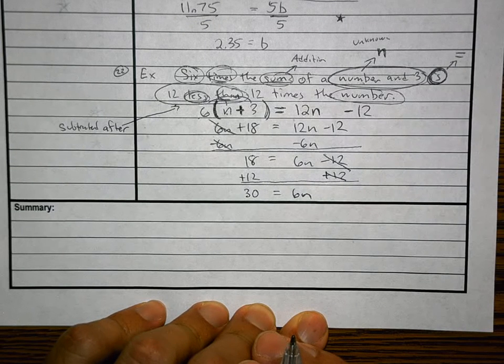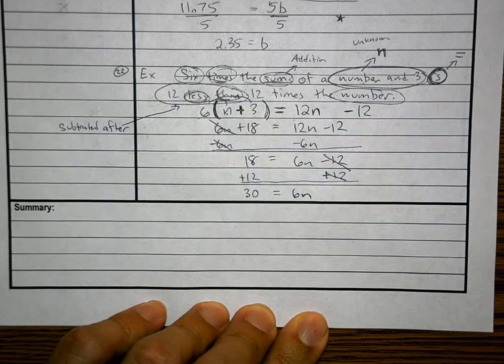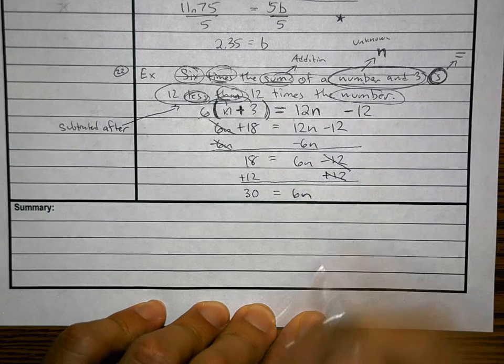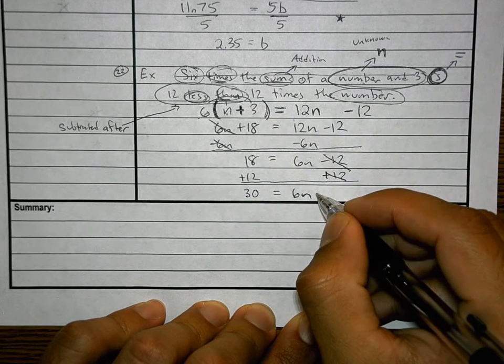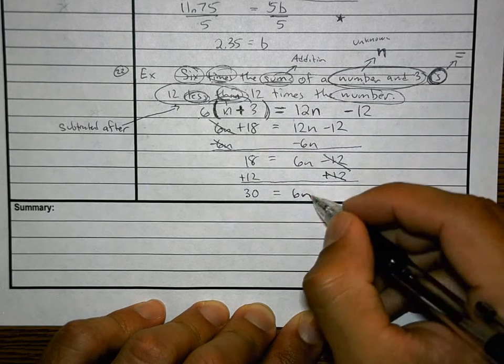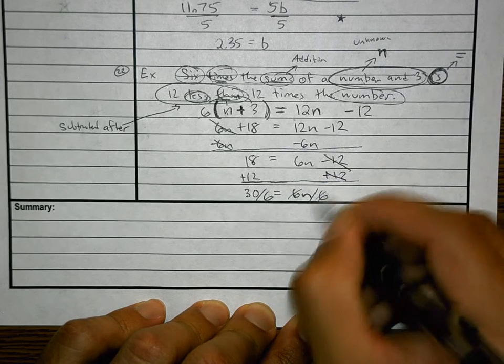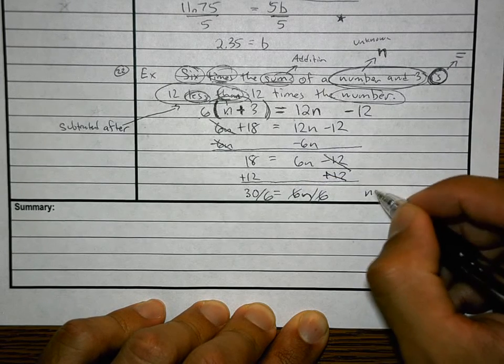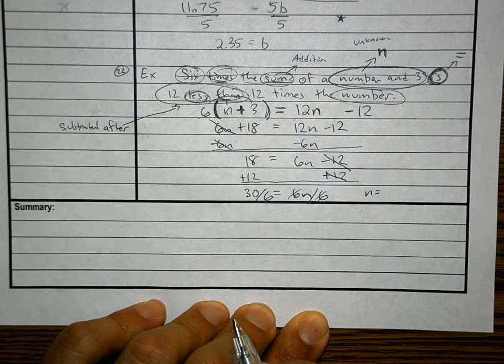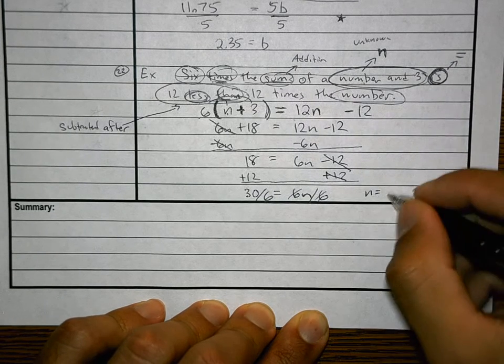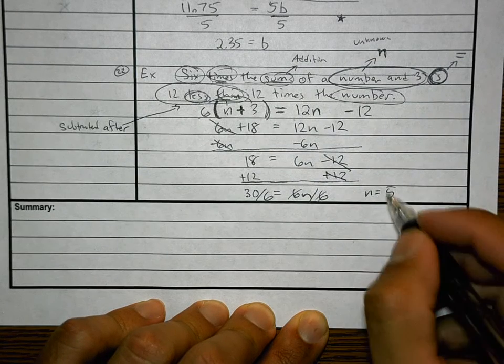Jaden? Jada. Okay, making sure. Divide 30 by 6. And what is n equal to, Jaden? 5. Are we done? Circle it.